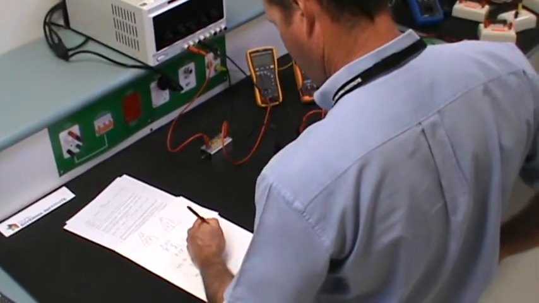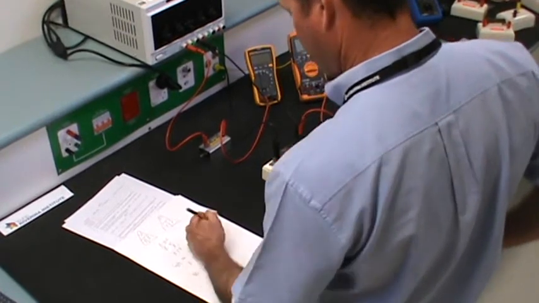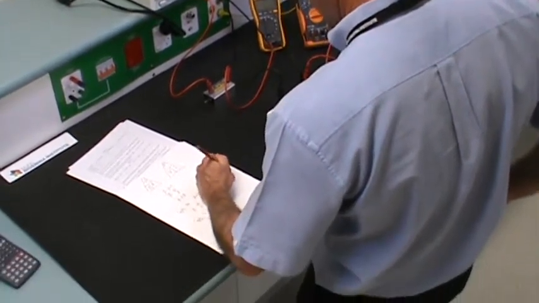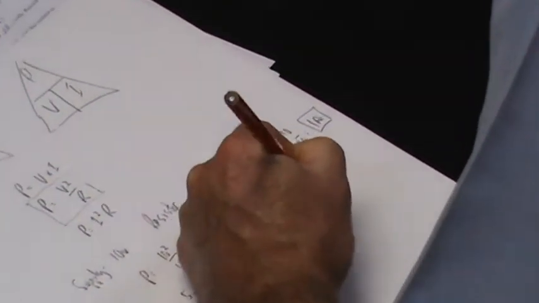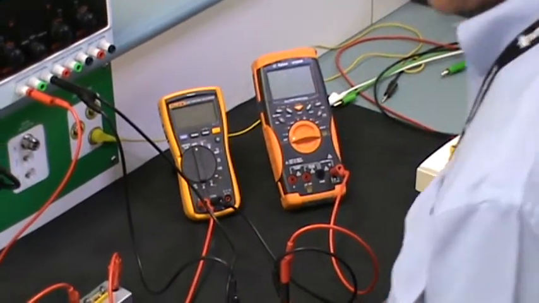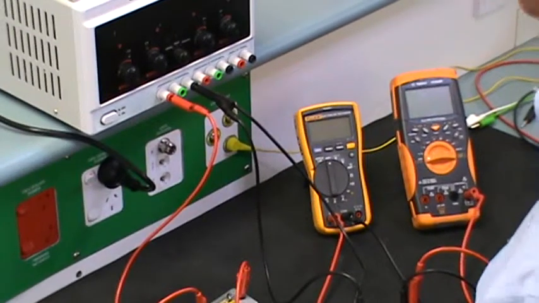I is equal to V on R, which is 10 divided by 10, equal to 1 amp. That's the current. So we want to make sure that the current is 1 amp. And for this one, I is equal to V on R, which is 5 divided by 10, equal to 0.5 of an amp. We've got an ammeter here, which we can use to measure the current, and we've got the voltmeter here, and we can do the calculation on power.